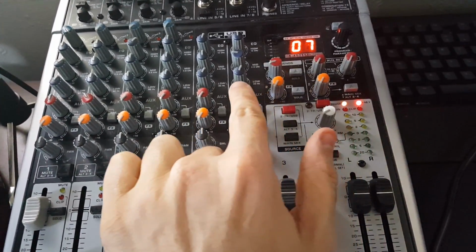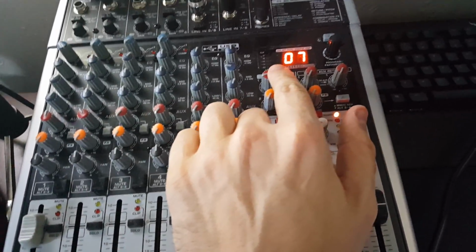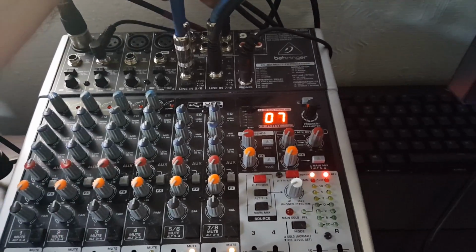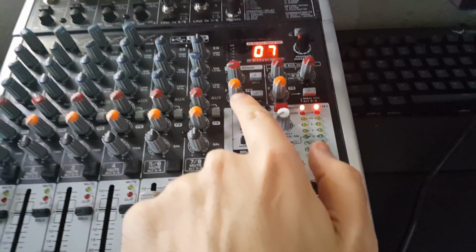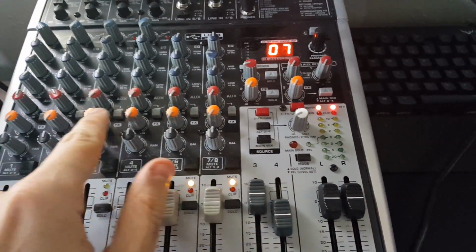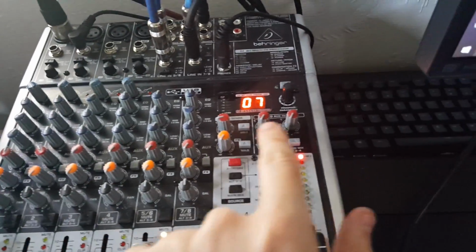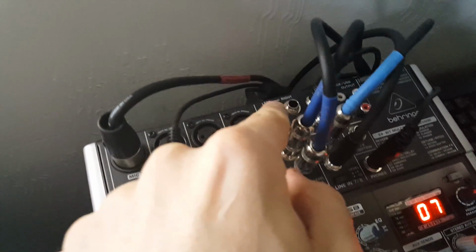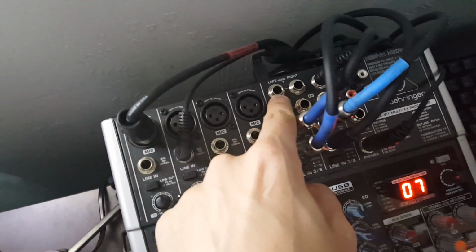This knob controls all of these knobs' total volume out of this black aux send 1 line that's in the back here. This FX orange knob does the same exact thing for all of these. These two knobs, these two red knobs, control these two inputs that are actually coming back into the mixer.